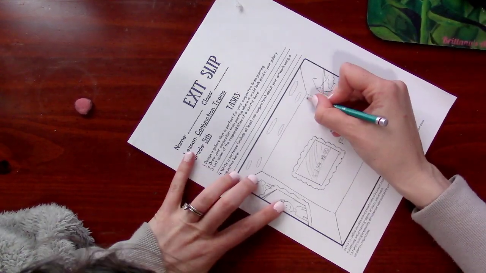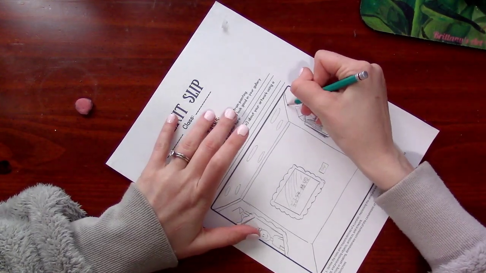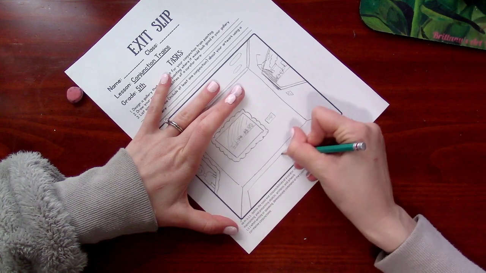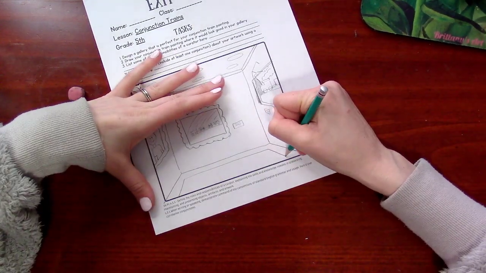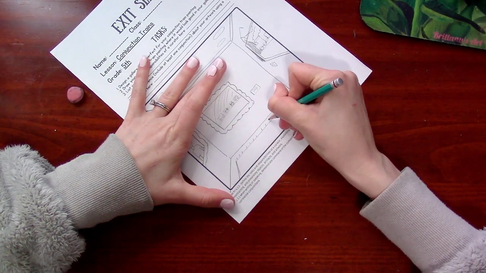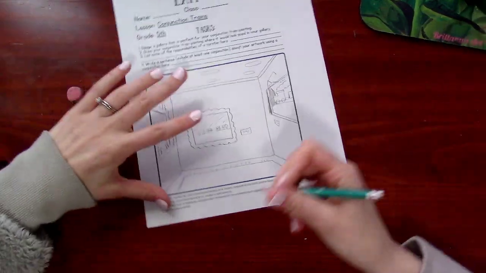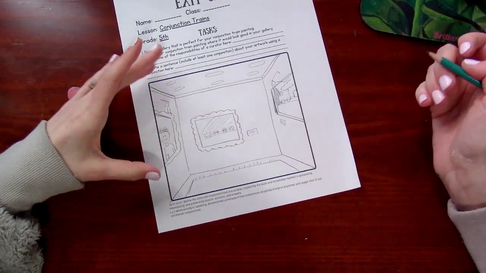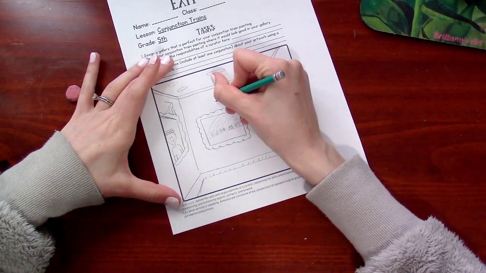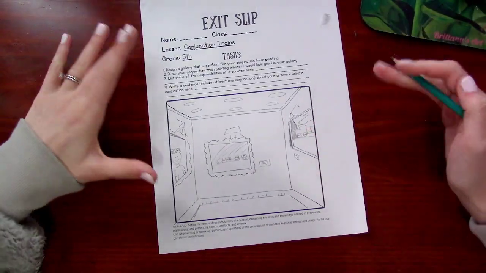And if you want to add some more details to your room, you are welcome to. You can add, maybe there's a nice rug in the room for the guests. Maybe there's a little security guard in the corner. Whatever you want. You can add people as well. I think I'll add another little light here. All right, there you go.